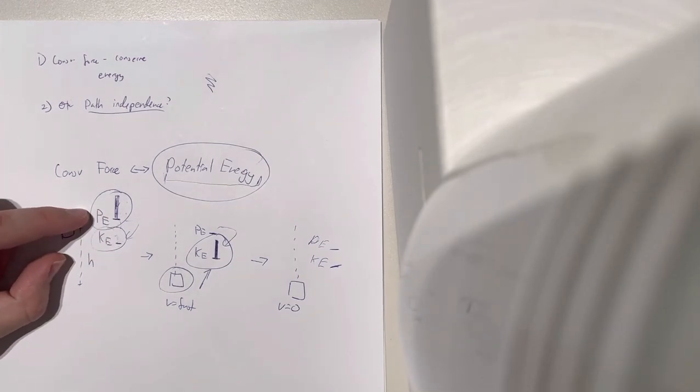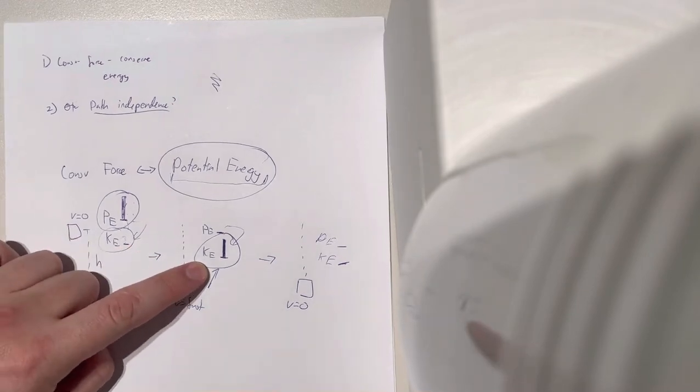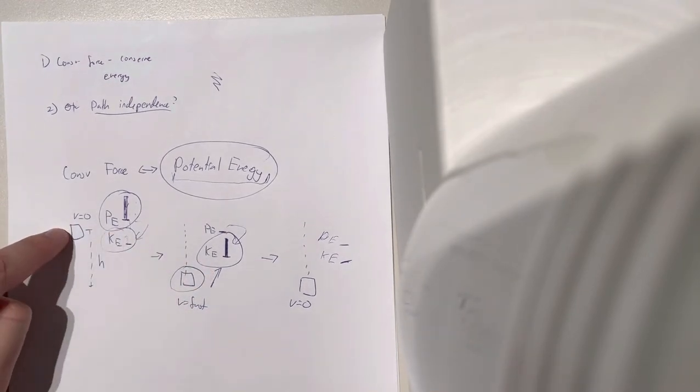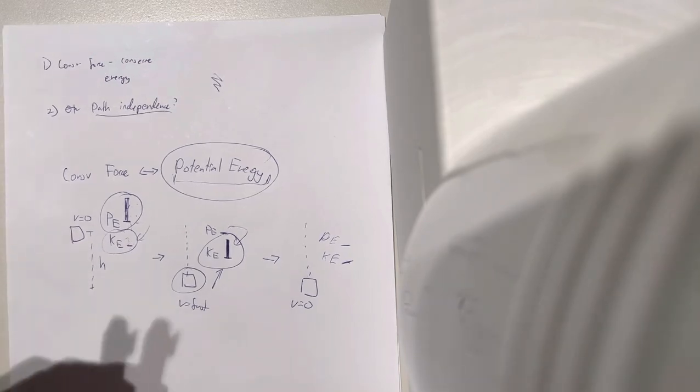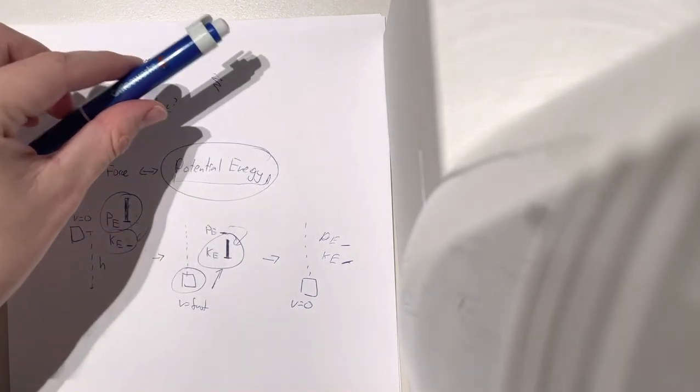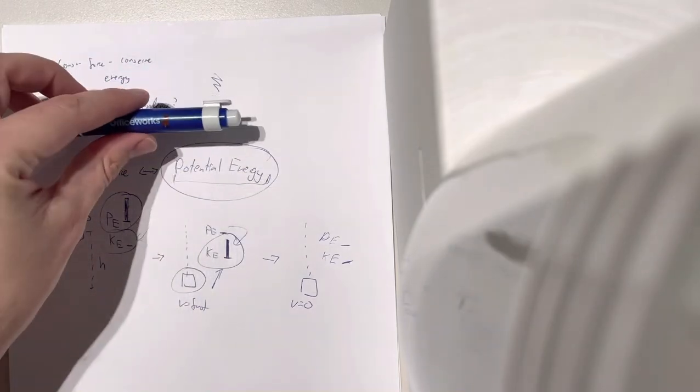It can drain the potential energy to convert it to kinetic energy, which is what happens when you let it go, basically. That's what happens naturally. If you drop something, it always falls down. So the potential energy always converts to kinetic.